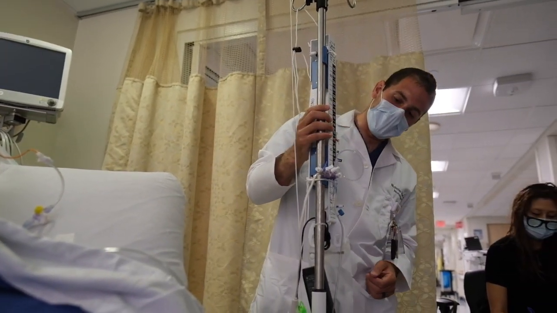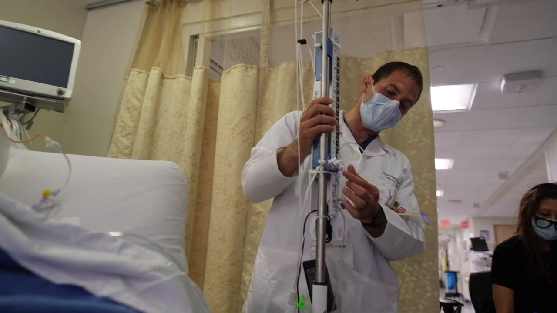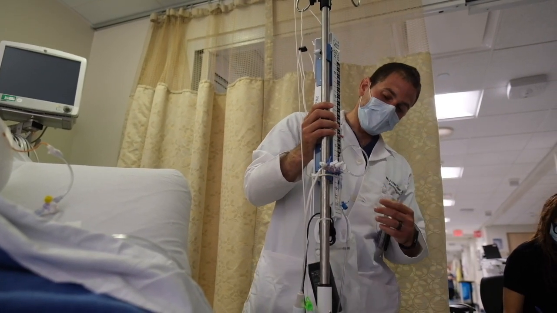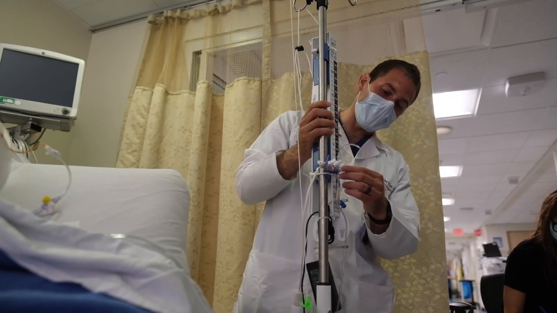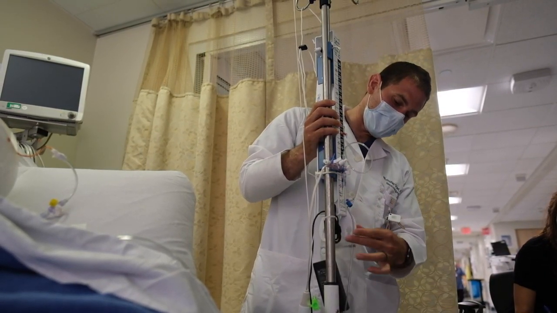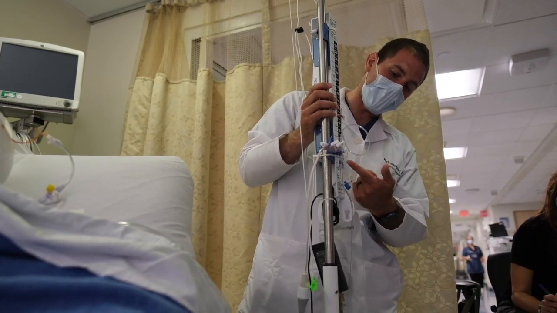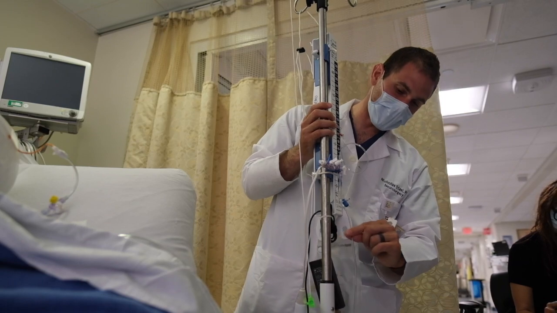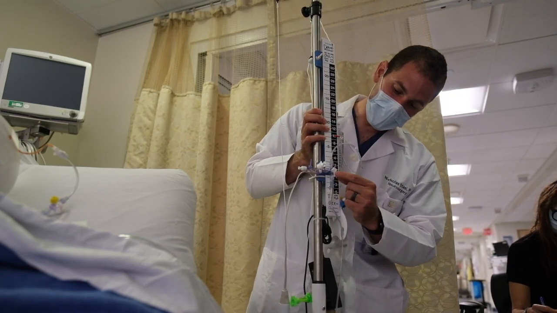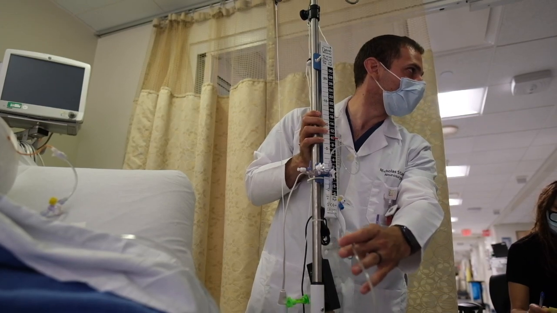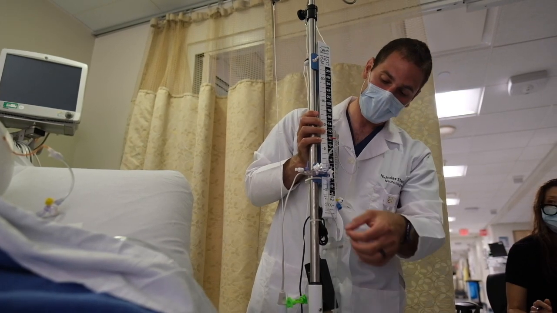The reason why I had mentioned that we only want to clamp this in the up position, okay? Because when you're transducing ICP, if you were to put this in the down position, because of the way the CSF travels, you're actually blocking off, you're closing this part. It's like a little nuance, where you're turning the drain off to the patient, to the brain basically, okay?